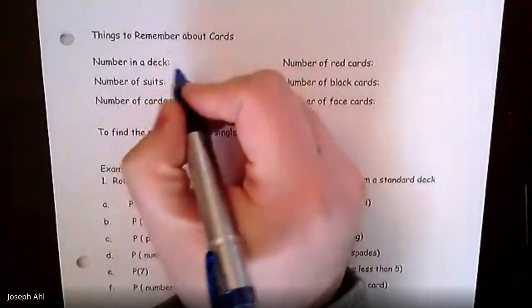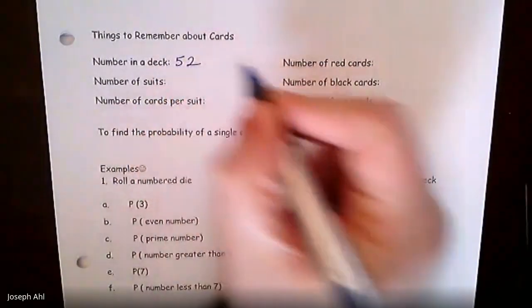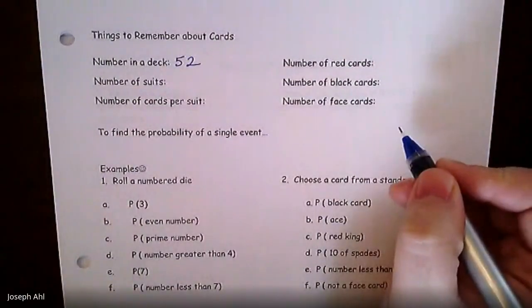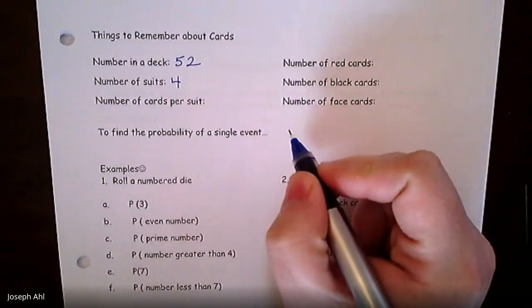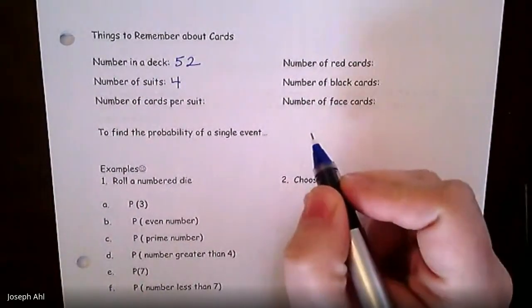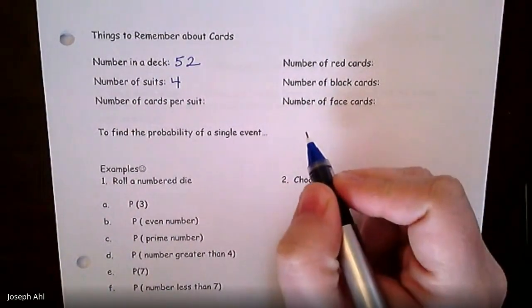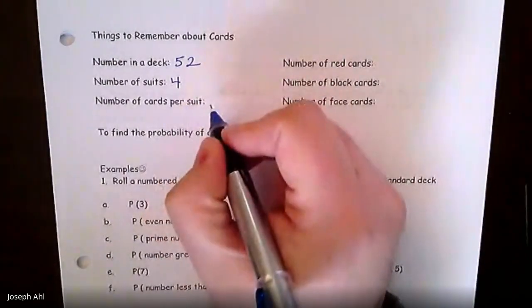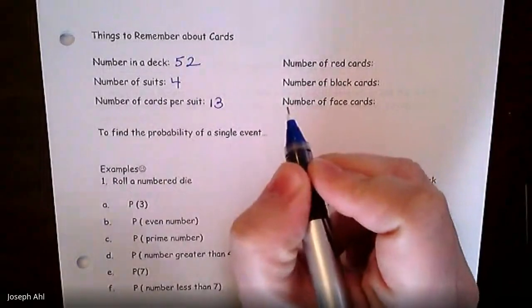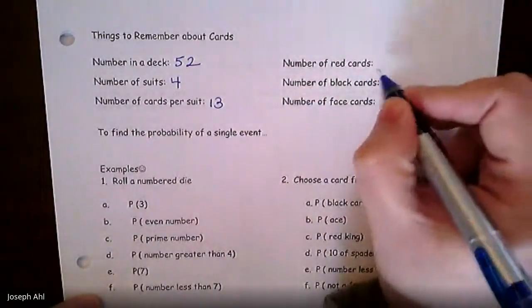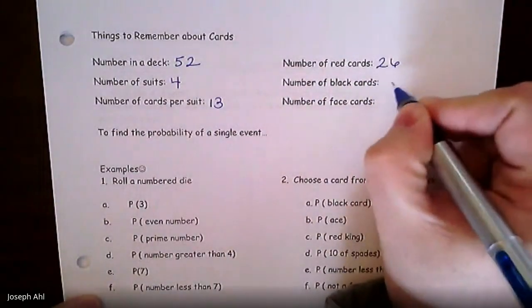So things to remember about cards. The number in a deck is that there's 52 cards total in the deck. The number of suits, there are 4 suits total. We have hearts, diamonds, clubs, and spades. The number of cards in each suit, if you do 52 divided by the 4 suits, there would be 13 cards in each suit. Number of red, half the deck is red, so that's 26.